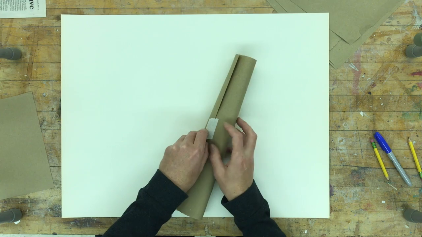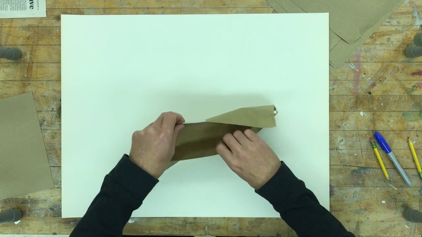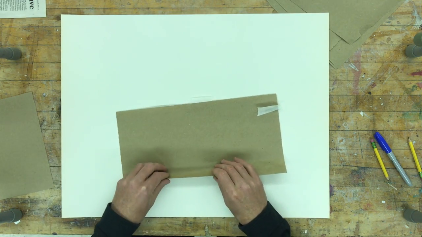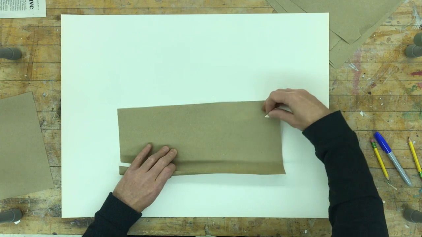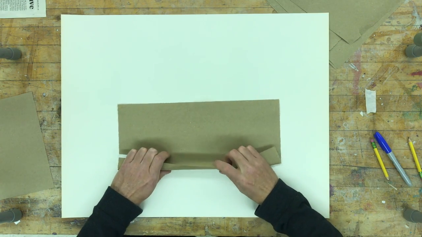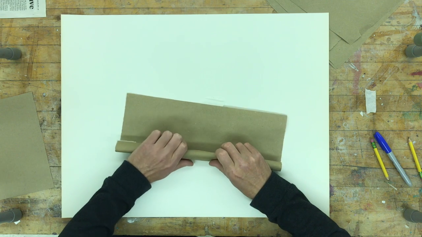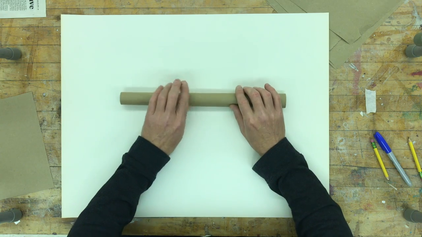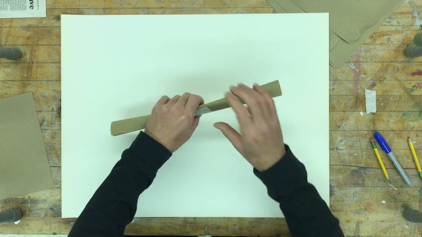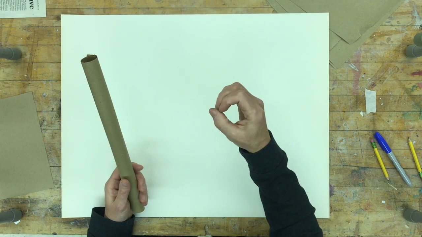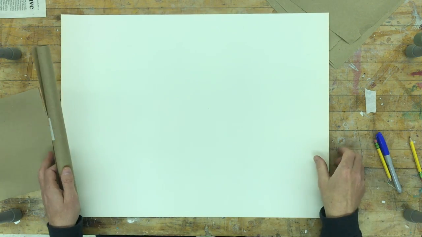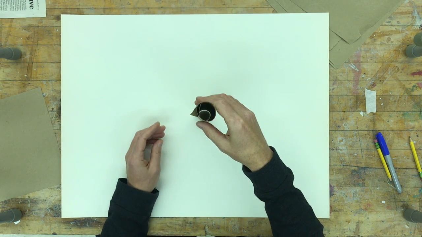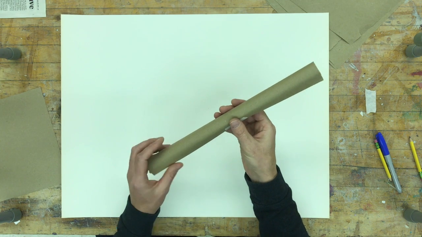So if we change this a little bit, if we narrow the size of the cylinder, so the diameter of the cylinder, if we make that shape narrower in diameter, so this would be the diameter here, this distance. If we narrow that, we actually have more structure, so it's actually a little bit stronger.